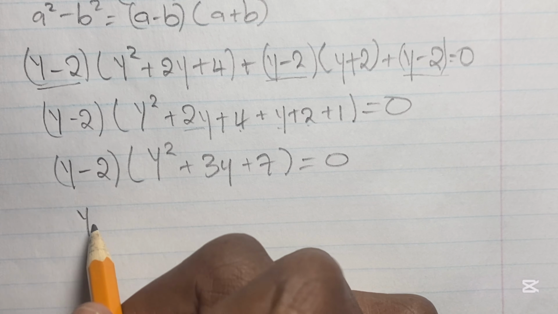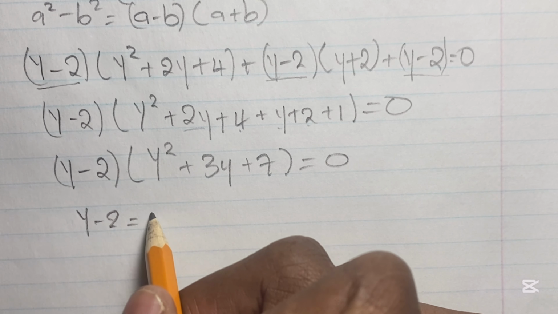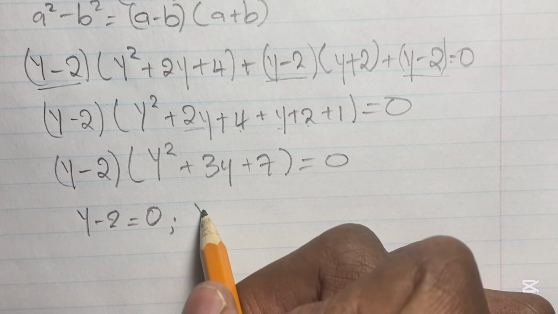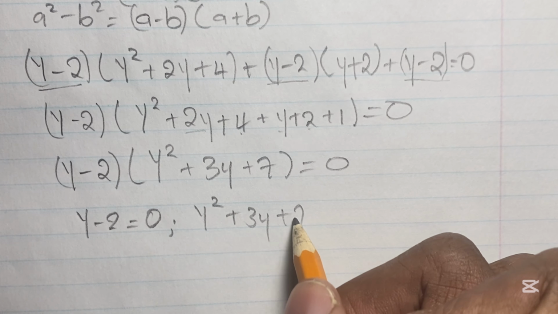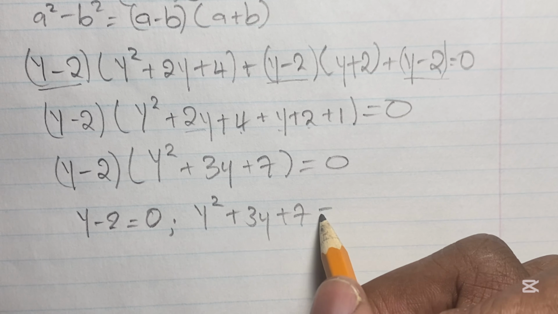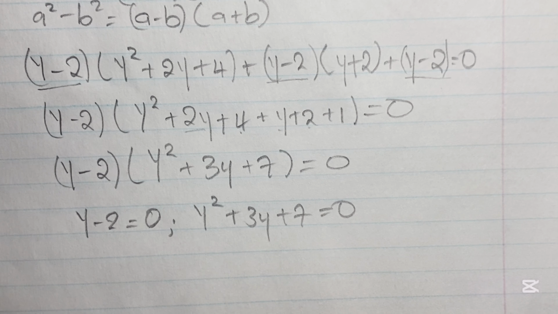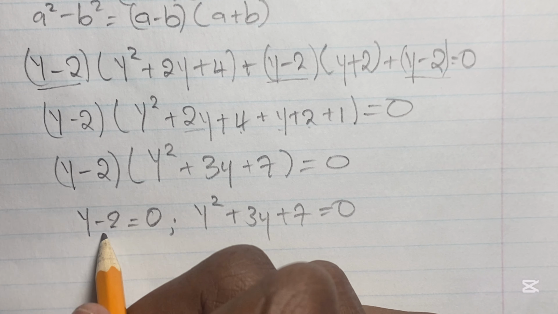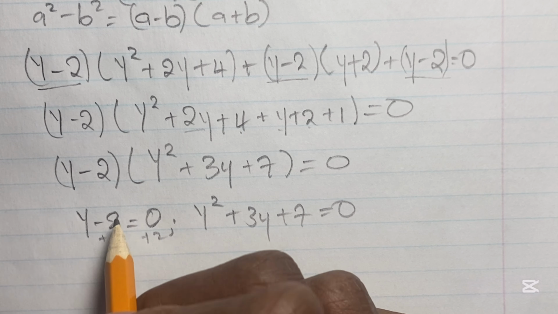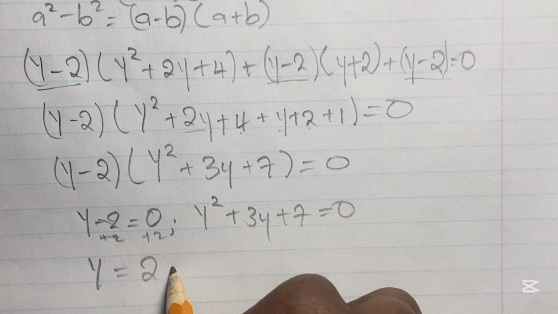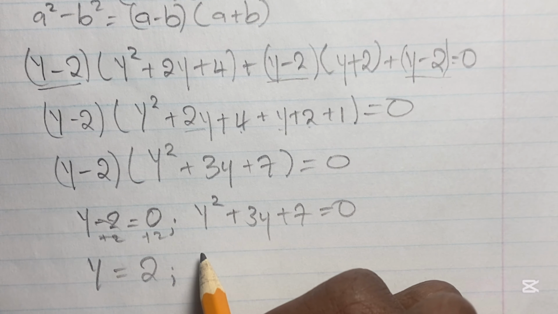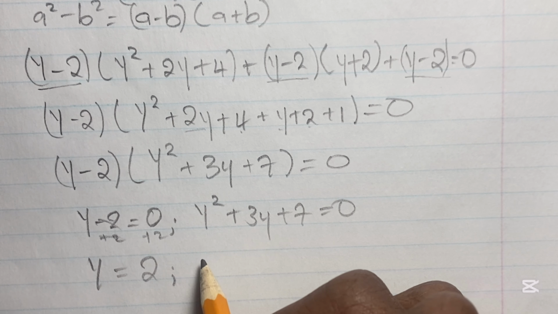And now we say y minus 2 is equal to 0, and then here we have y squared plus 3y plus 7, and this also is equal to 0. And then from here we solve the values of y. Here we would add 2 on both sides of this equation, so that means that y therefore equals 2. And then here we have what we call a quadratic equation.